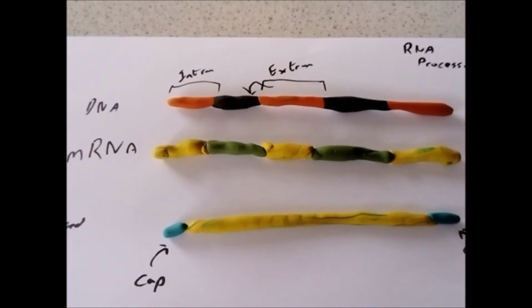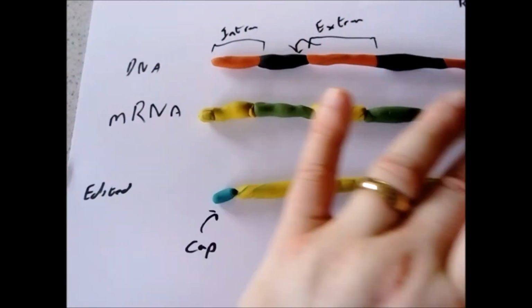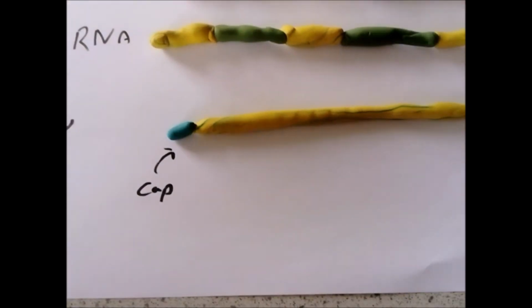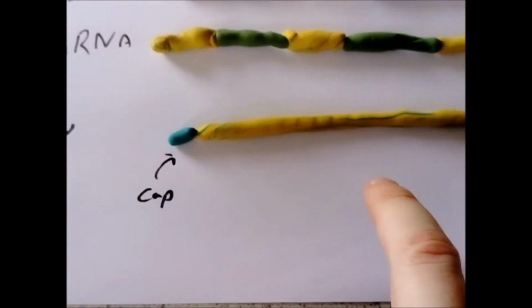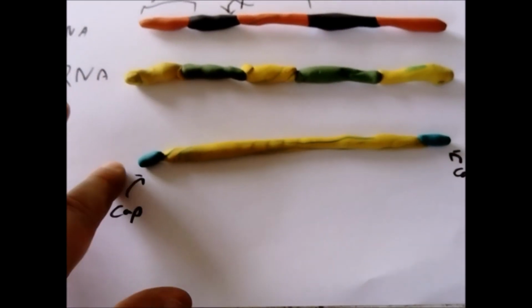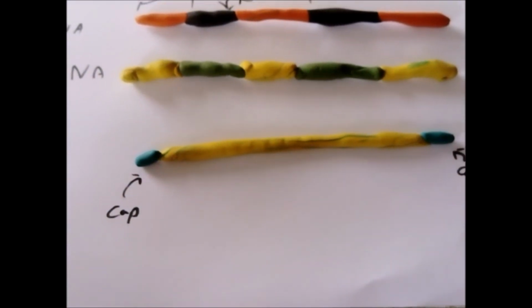Sometimes this is called RNA splicing because parts of the unedited messenger RNA are spliced out. So we end up with edited messenger RNA that now only has the code for the particular protein, and at either end we put a cap just to hold it together.